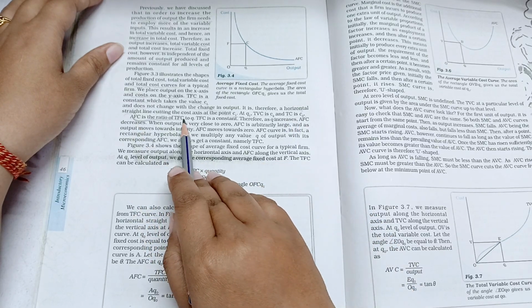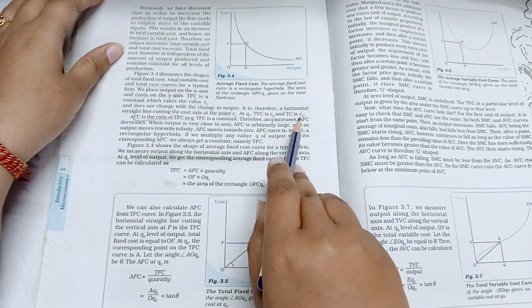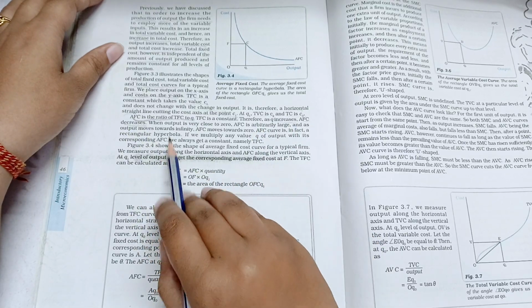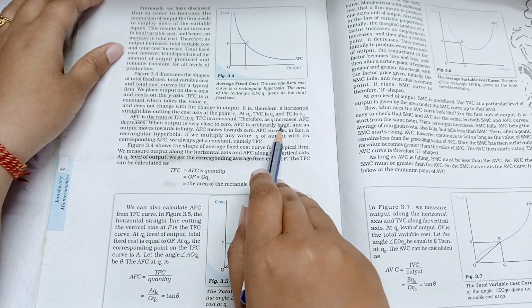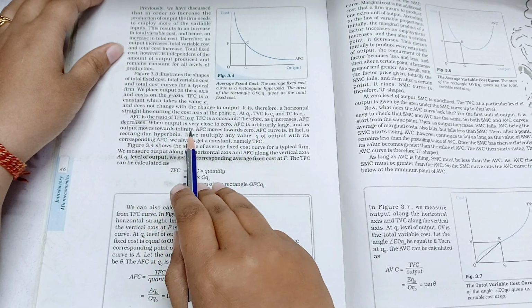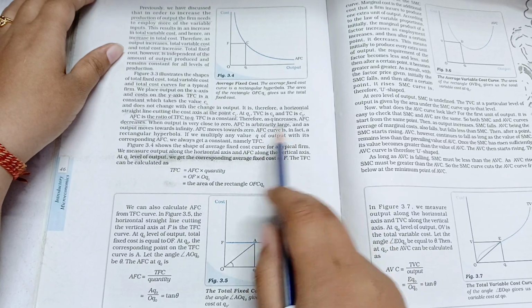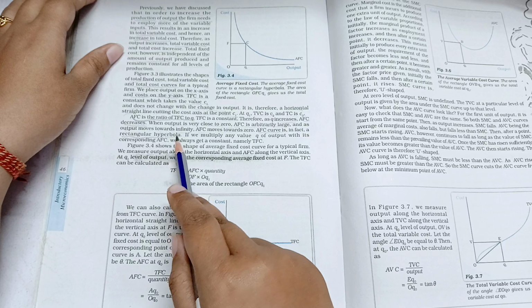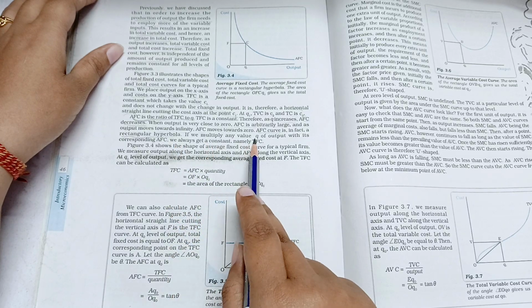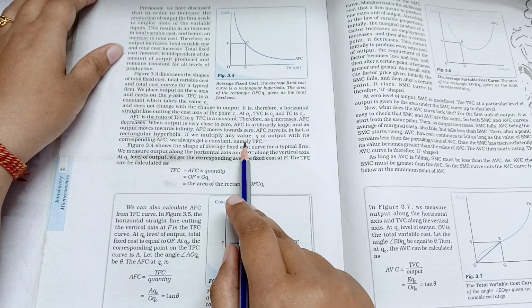AFC is the ratio of TFC to Q. TFC is a constant, therefore as Q increases, AFC decreases. When output is very close to 0, AFC is arbitrarily large, and as output moves towards infinity, AFC moves towards 0. AFC curve is in fact a rectangular hyperbola. If we multiply any value Q of output with its corresponding AFC, we always get a constant, namely TFC.